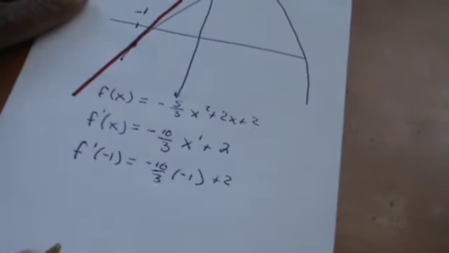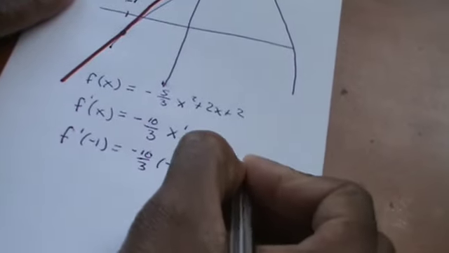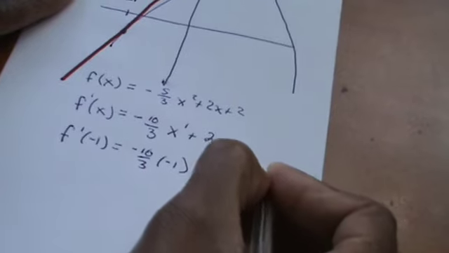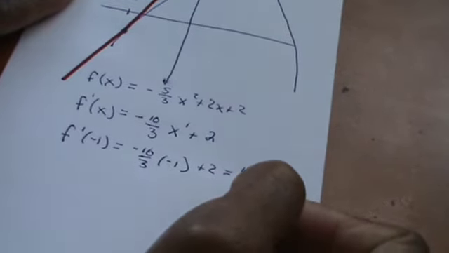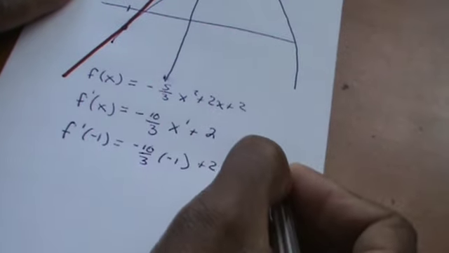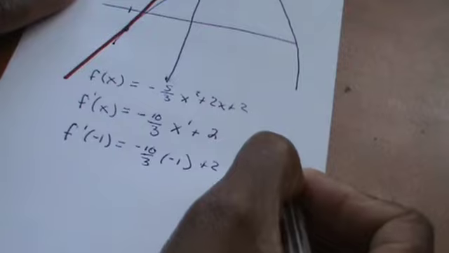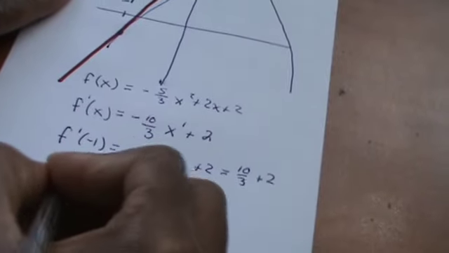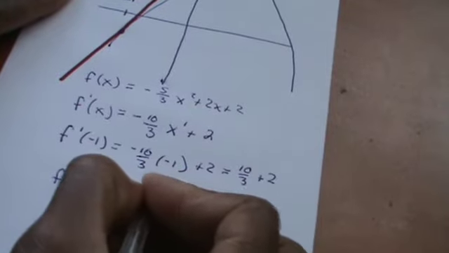So doing the math, this equals 10/3 plus 2, which equals, if you change the 2 to 6/3, 16/3. So f prime at negative 1 equals 16/3.